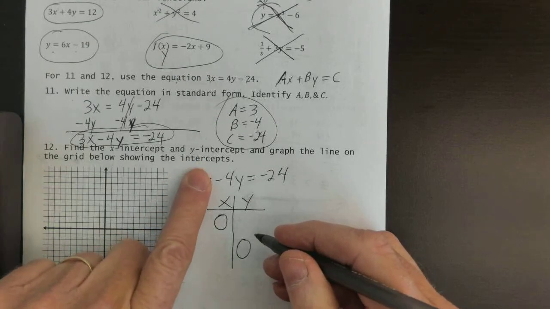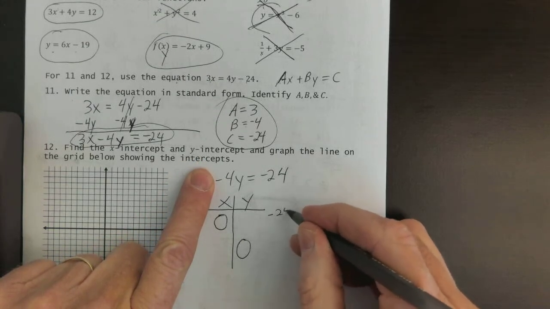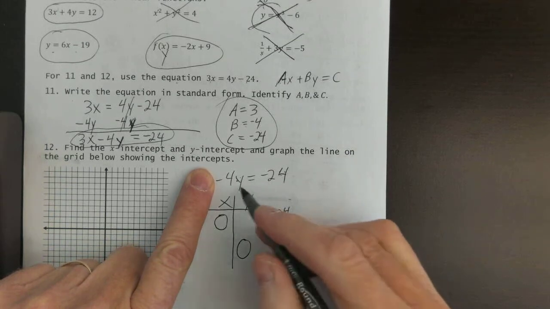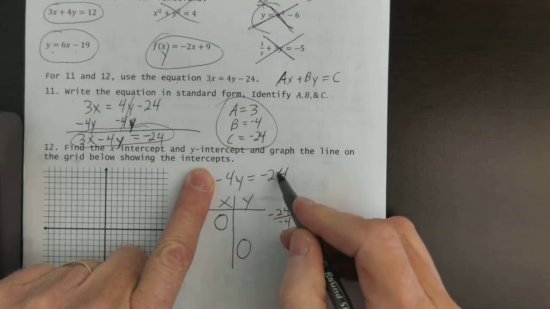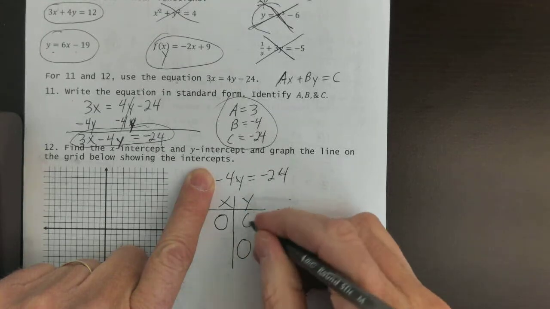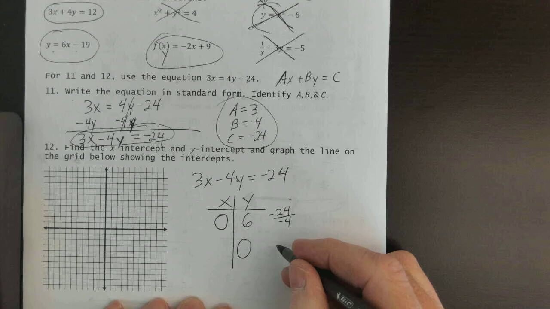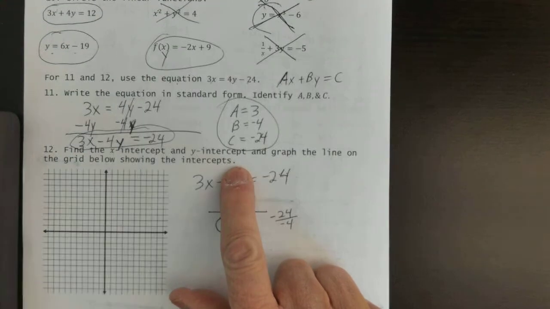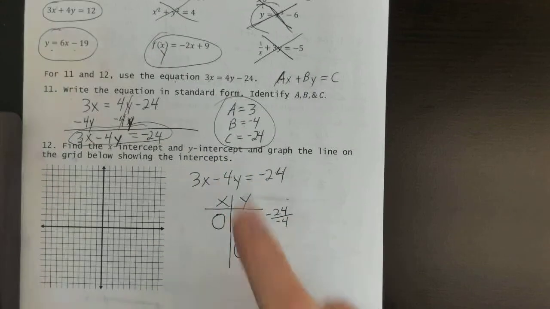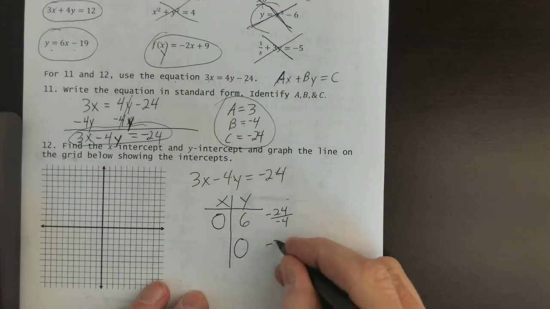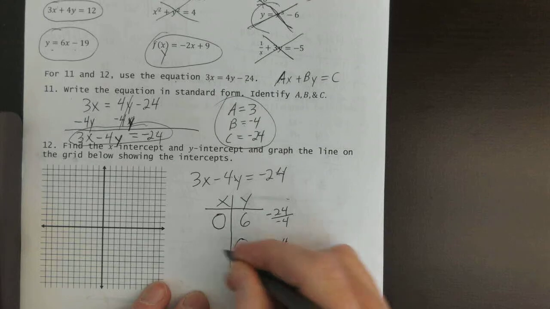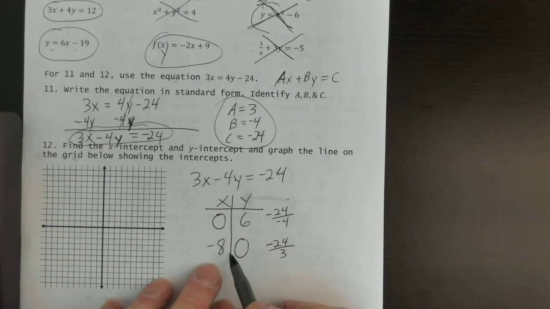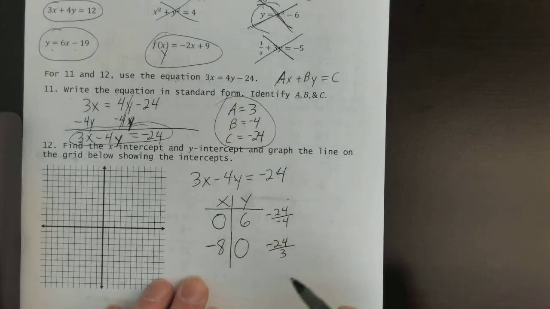If x is 0, we're going to take negative 24 divided by negative 4, the c divided by b, and that is 6. If y is 0, we're going to take negative 24 divided by 3, and that gives us negative 8. It's the c divided by a that gives us the x-intercept.